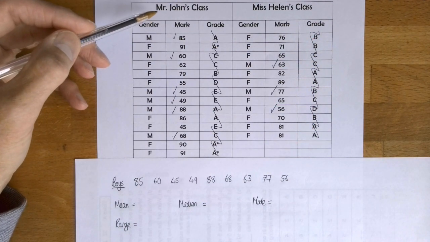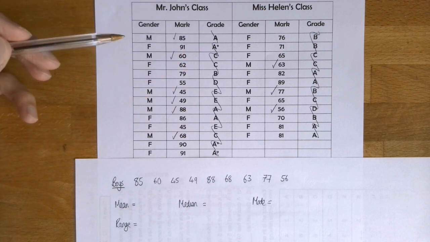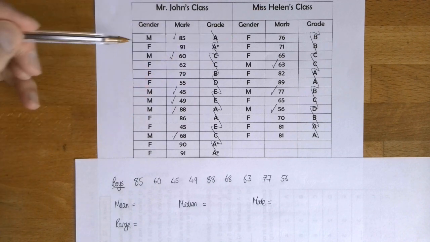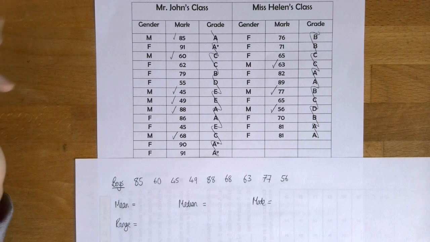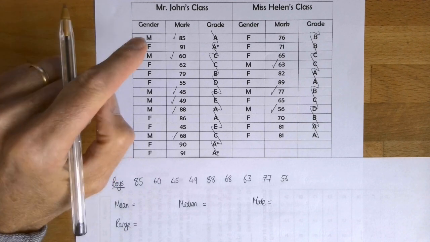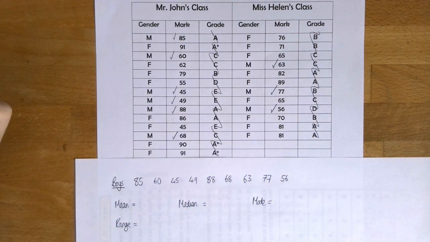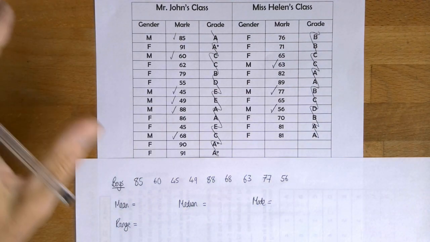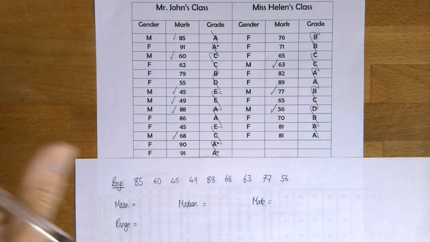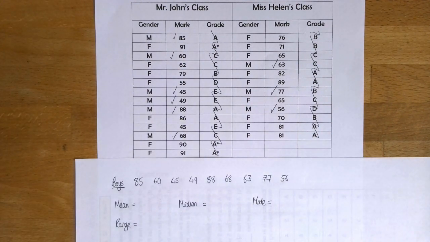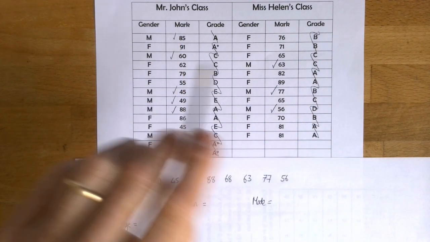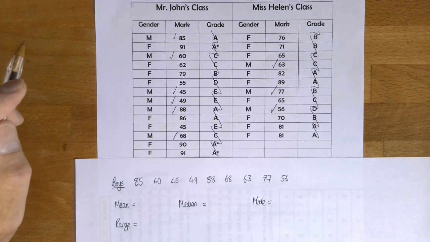We've got Mr. John's class and Miss Helen's class, and you'll see that both of those classes are a mixture of boys and girls, so males and females. And we're going to compare Mr. John's class with Miss Helen's class, and we're also going to compare all of the boys and all of the girls, and we're going to try and use the averages and the range to decide who's done better in this test. Did Mr. John's class do better than Miss Helen's, or did she do better than Mr. John's? And did the boys overall do better than the girls, or the girls better than the boys?